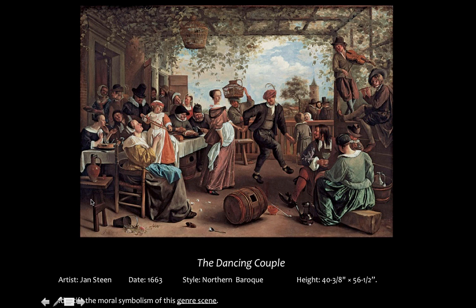So in the center of the painting, and what lends the title to the painting, is this dancing couple here. The guy is depicted as a kind of buffoon. He's really sloppily dressed. His fly is undone. He looks like he's probably had a little too much to drink, and he's really excited about pulling her out on the dance floor. She's kind of withdrawing, pulling away from him. She doesn't seem as stoked about it. So we have this mismatched couple.